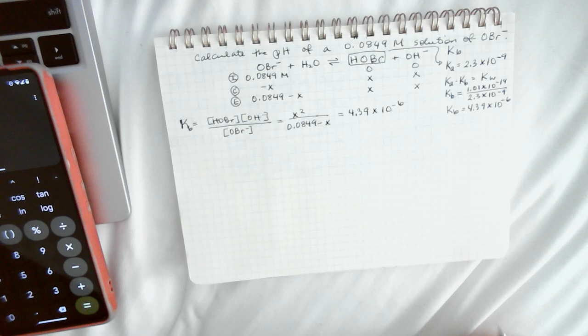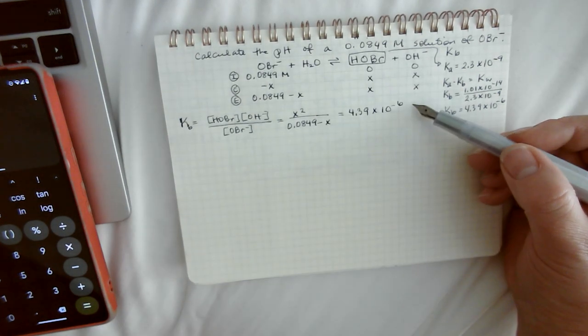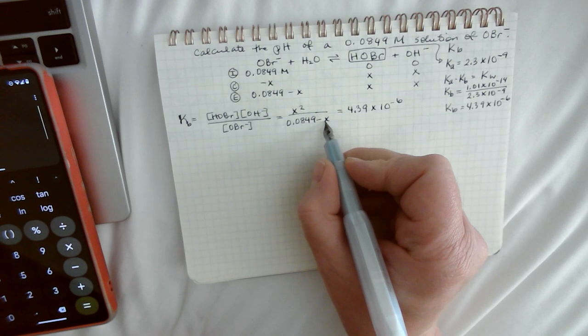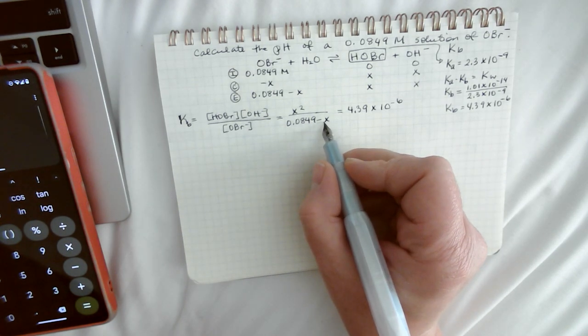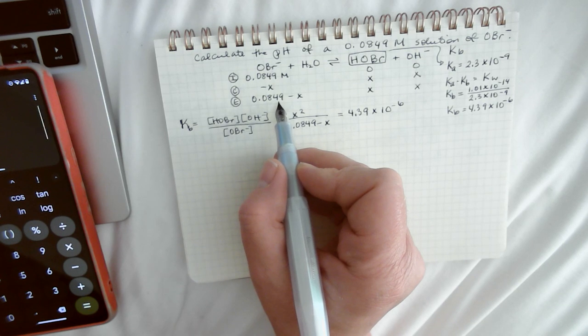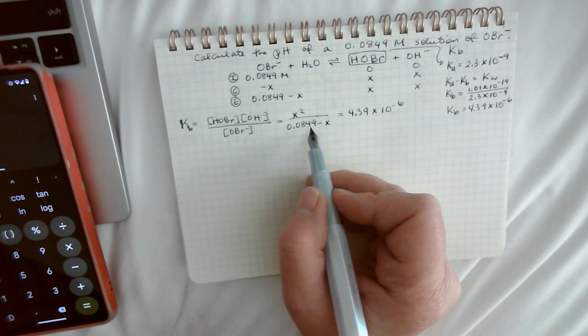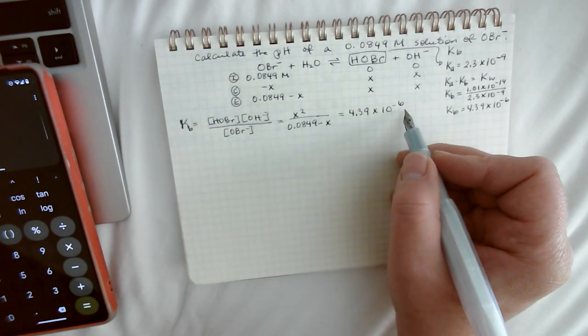So in class we talked about how if we've got a K value that's less than about 10 to the minus 6, we can approximate this denominator and say the concentration is not going to be hugely affected by that. However, this is a somewhat dilute solution. It's not super concentrated, and our K value is sort of borderline.